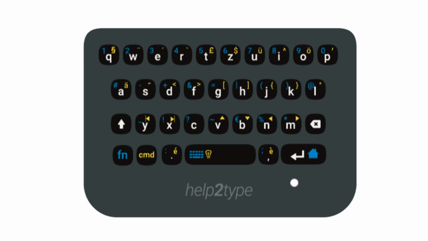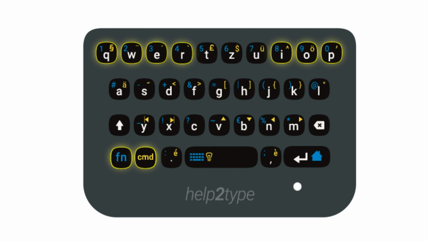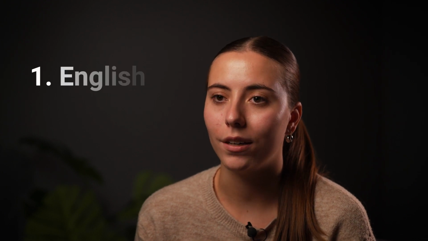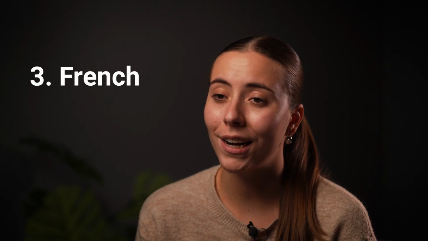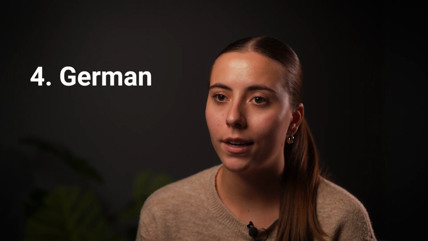In this tutorial, I will show you how to choose your language. Press the keys Command, Function, and the corresponding number of your language at the same time on your keyboard. The options are 0 for Italian, 1 for English, 2 for Spanish, 3 for French, 4 for German, 8 for Swiss German, and 9 for Czech. The keyboard will remember your choice the next time you use it.